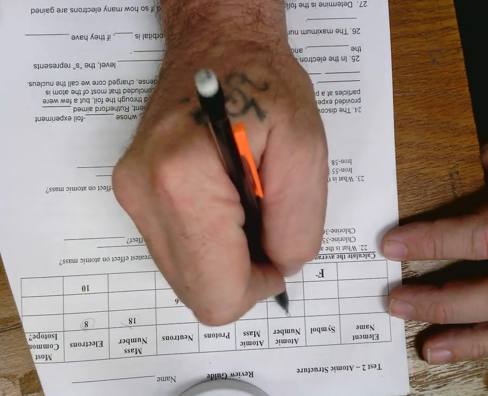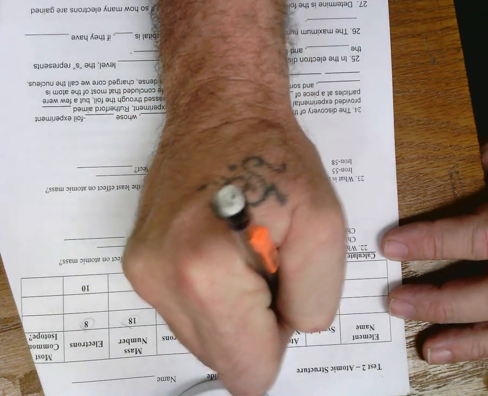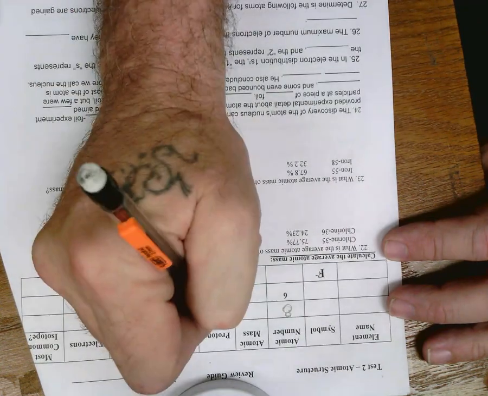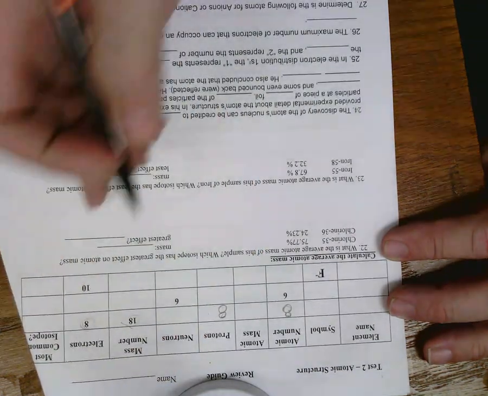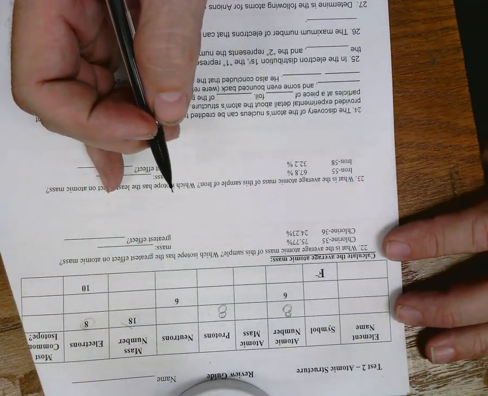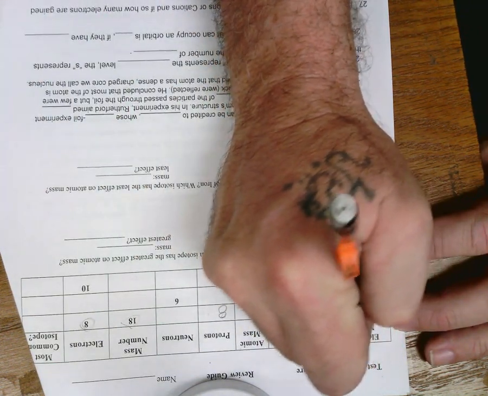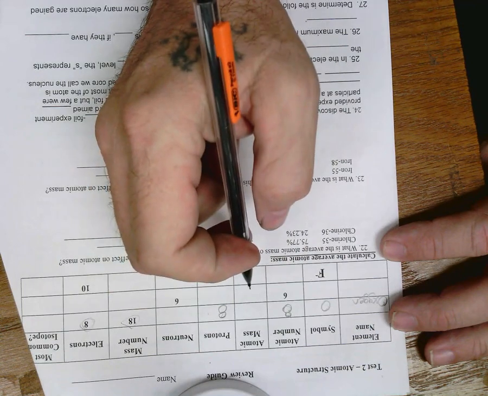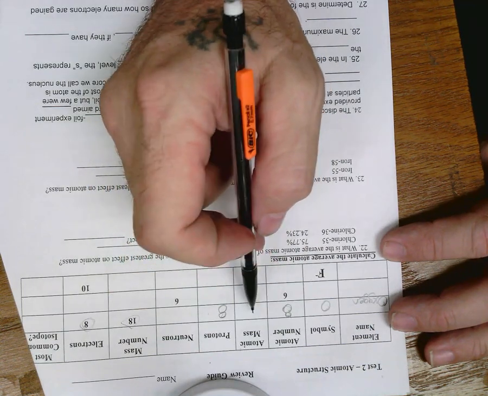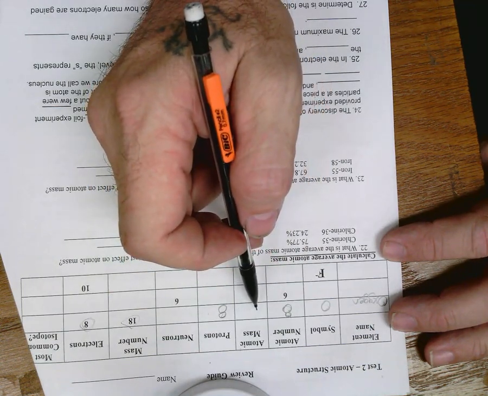So atomic number equals protons equals electrons in this thing. So I'm basically assuming that it's oxygen. And its symbol is O. And it has an atomic number of 8.